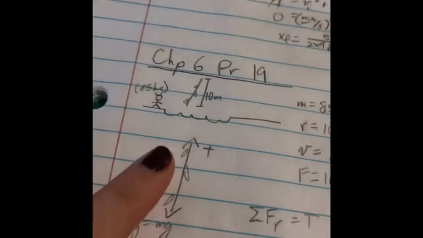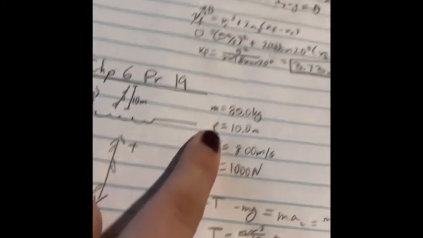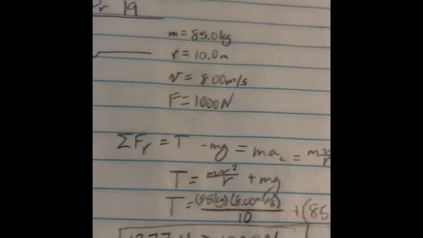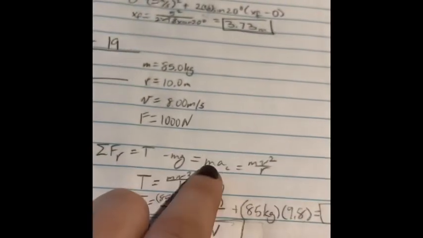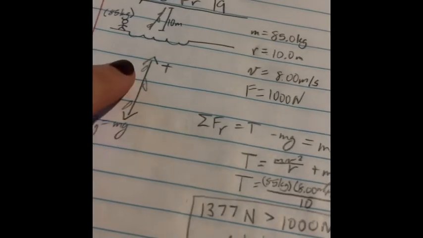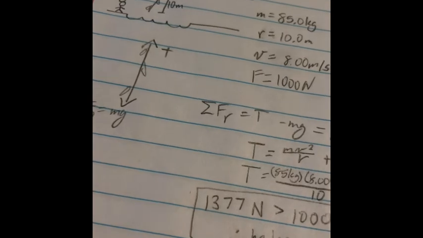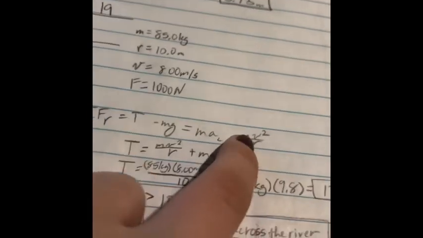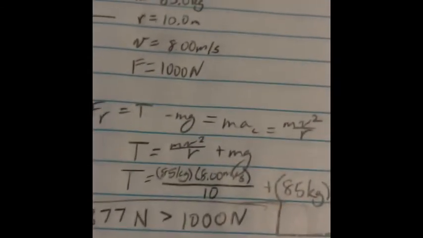So to start with this, I drew out a diagram. The length of the vine, I called it R, is 10 meters. I wrote out the speed, the breaking point, and the weight of the archaeologist. And I put the forces: the tension force goes up, and the force of gravity goes down. So I take force equals mass times acceleration, which in this case equals the tension force minus the gravity force, equals, according to Newton's second law, mv squared over r, the mass times the velocity squared over the radius, or the length.